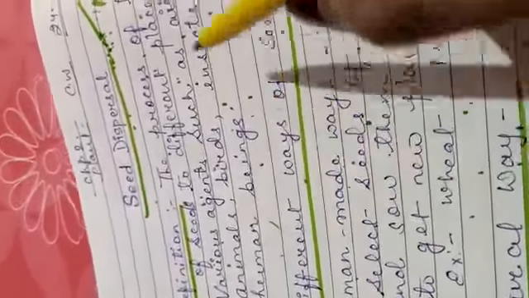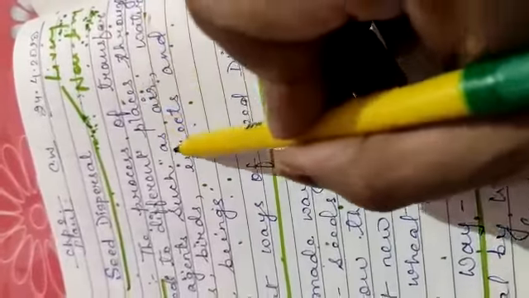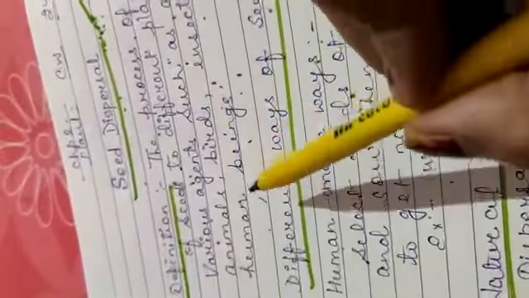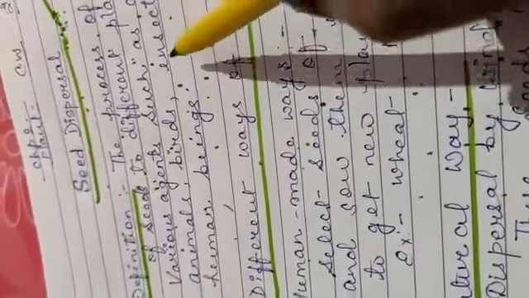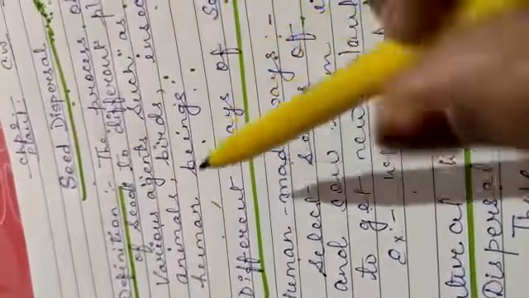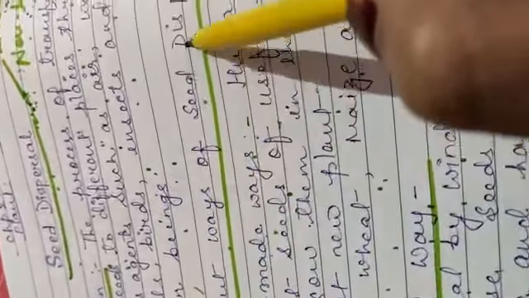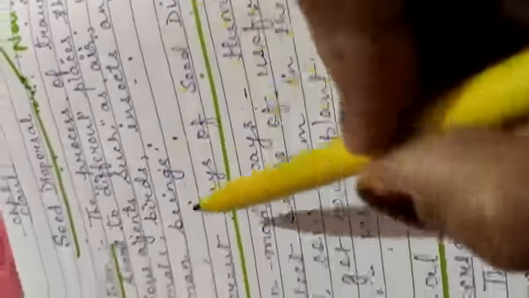Now, these are the ways of seed dispersal: air, water, animals, birds, insects and human beings. So, now we come to know about different ways of seed dispersal.